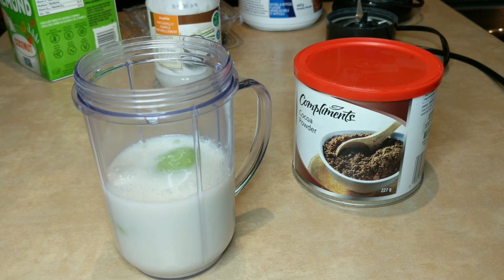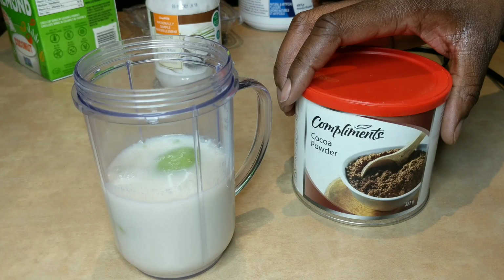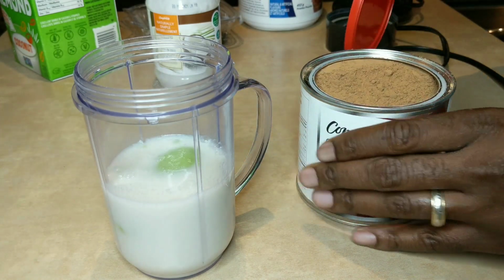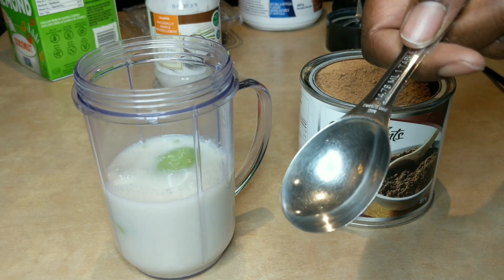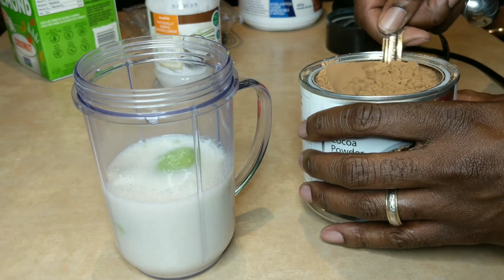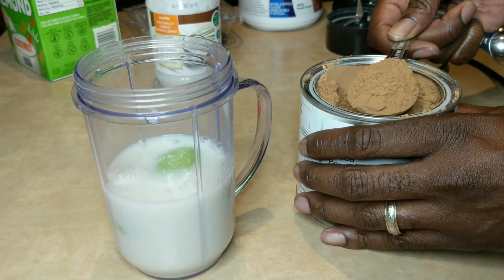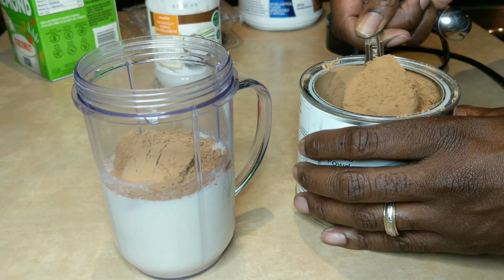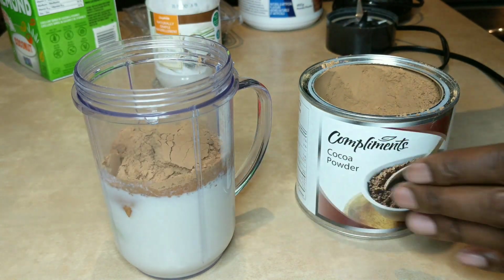The next ingredient that you're going to need is the cocoa powder. So you're going to need 2 tablespoons of raw cocoa powder. So here's my tablespoons. I usually put a heap of cocoa powder there. 1, and we're gonna put 2 cocoa powder.